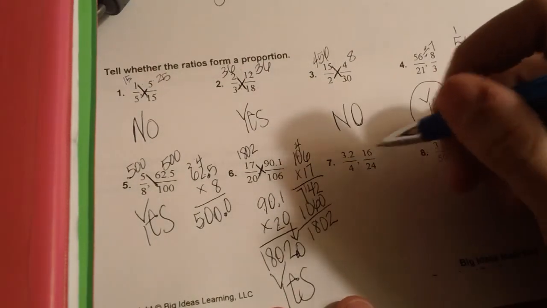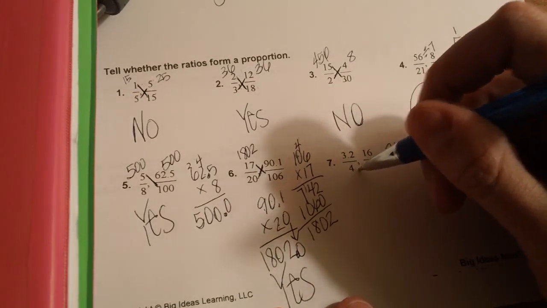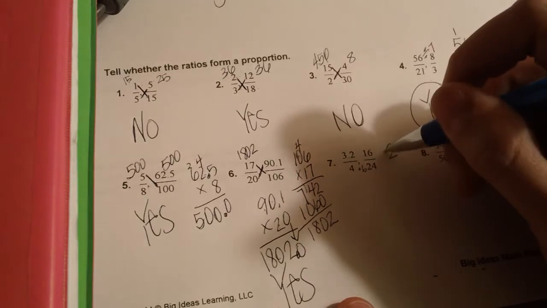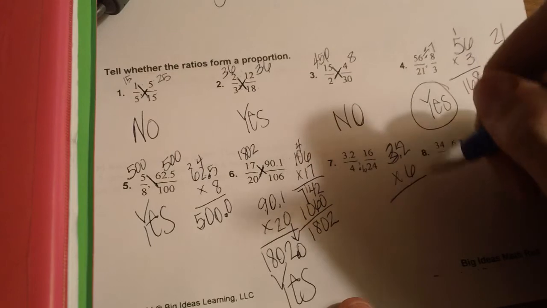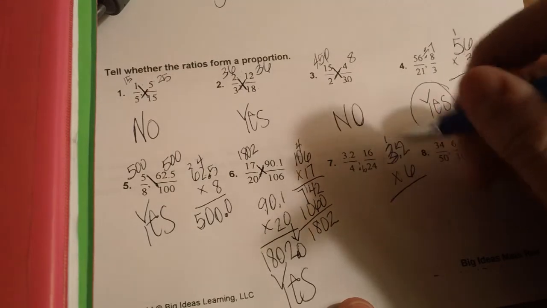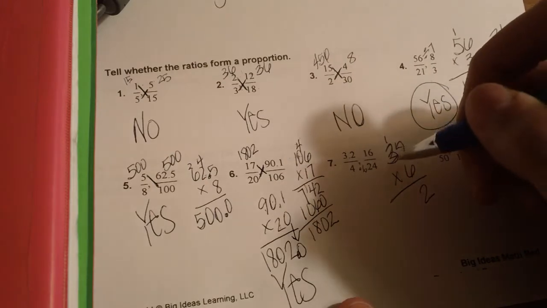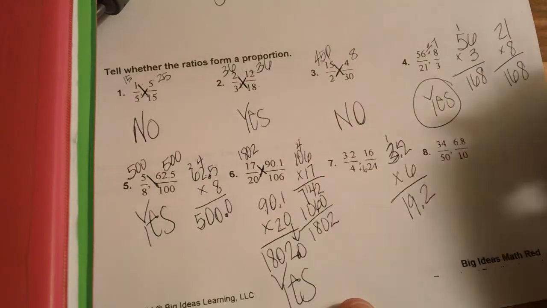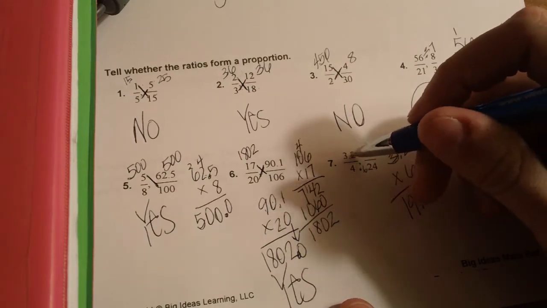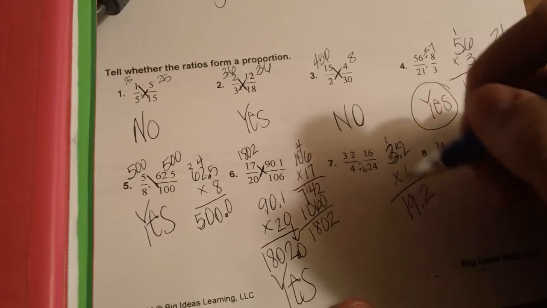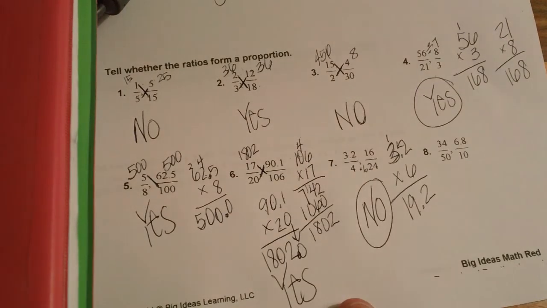On the next one, 4 times 6 is 24. So I could just check 3.2 times 6 to see if that's 16. 6 times 2 is 12. 6 times 3 is 18, 19. I have 1 decimal place. So if 4 times 6 makes 24, 3.2 times 6 should make 16, but it doesn't. It makes 19.2. So those are not proportional.